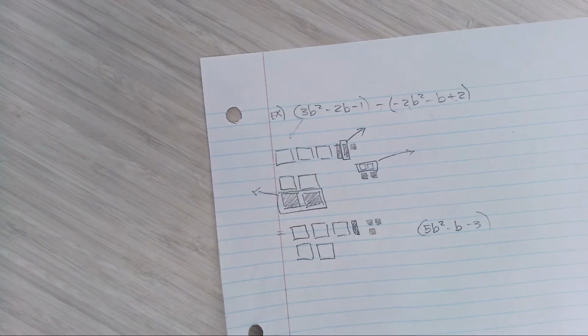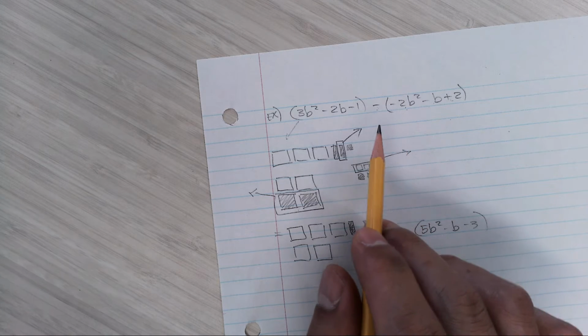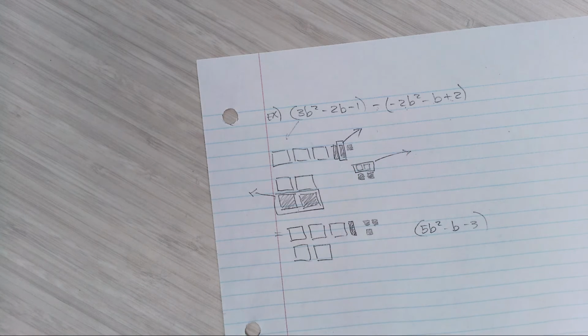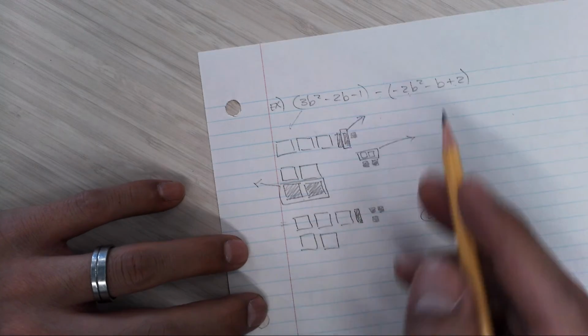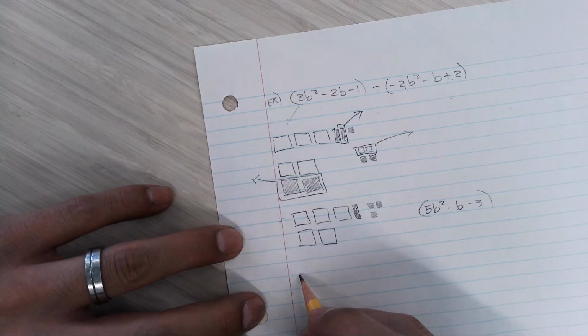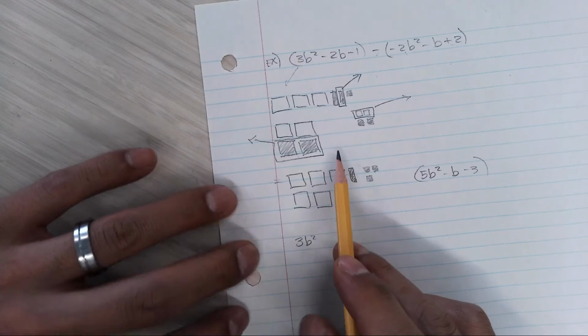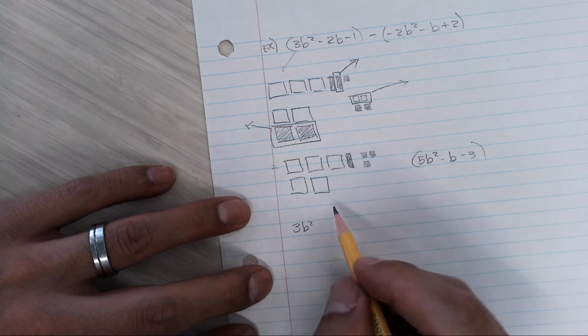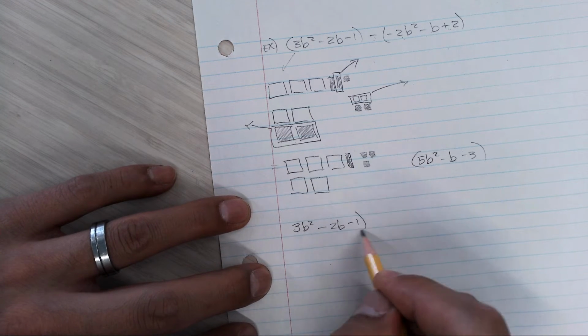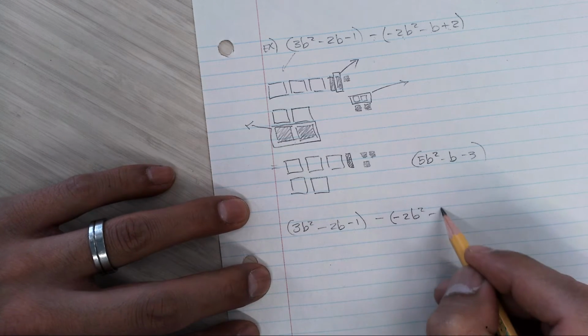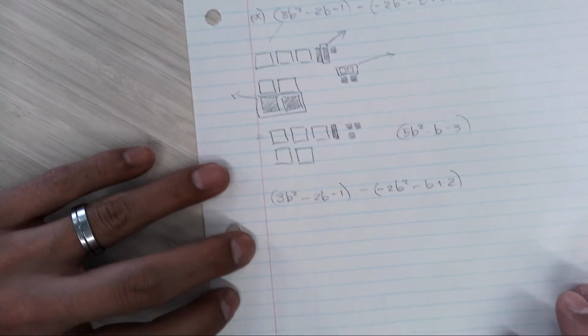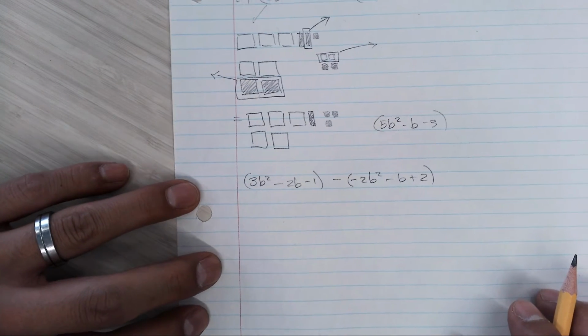And I'm going to do this for you using polynomials pretty soon. So let's say you want to do this using just the polynomials themselves, without the tiles. I'm going to show you another way to do these, which is called add the opposite. If you want to subtract polynomials like this one, guess what the technique is? Yes, add the opposite.